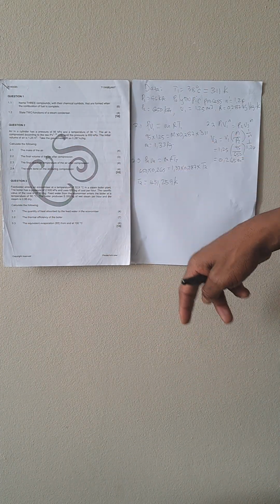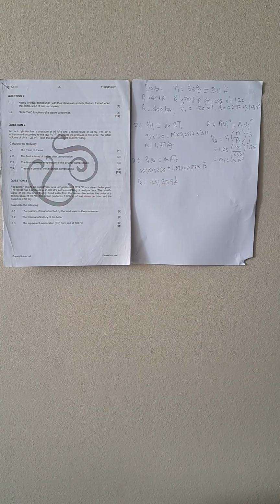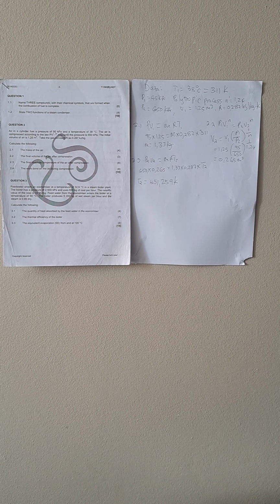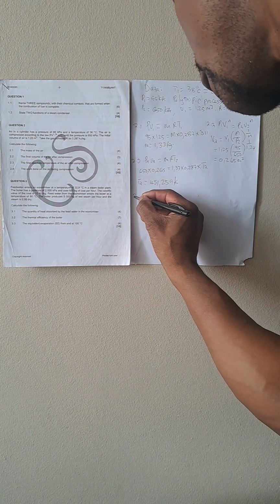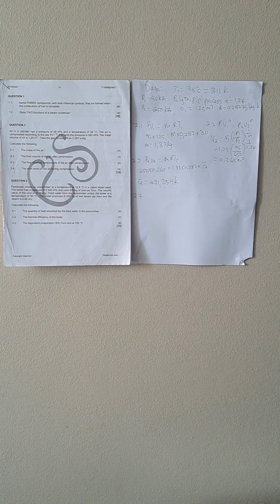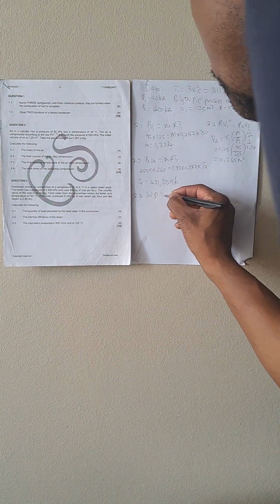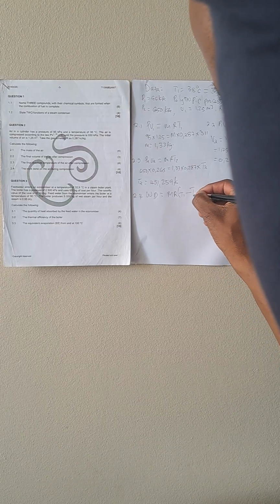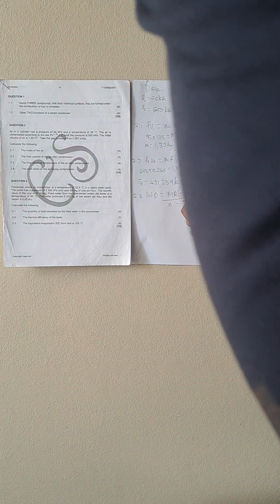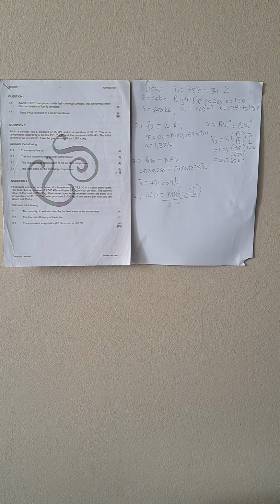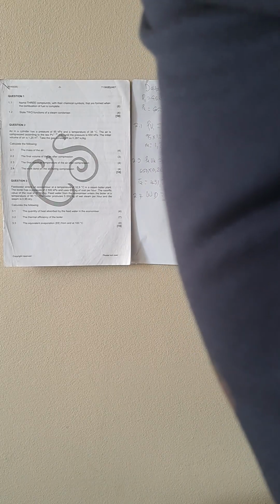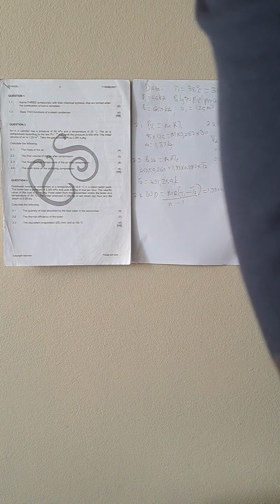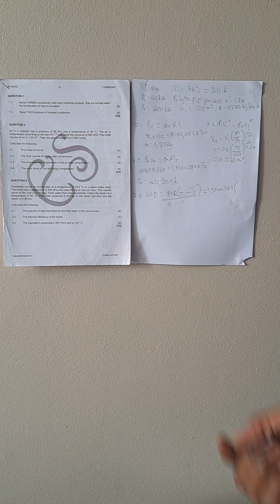And then lastly, they are asking us to calculate our work done. Maybe before we go there, we have other formulas which can be used to get our T2, but for the sake of time, we can just use this one for now. And then on 2.4, the formula for calculating work done equals MR into T1 minus T2 over n minus 1. We can use this one because we have our mass, which is 1.33, our gas constant 0.287, our T2 and our T1.